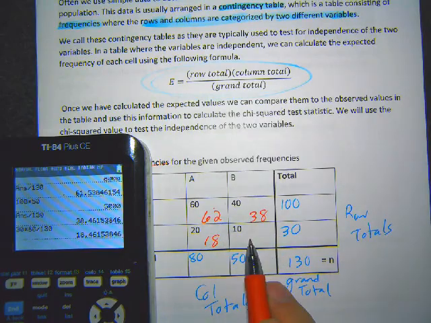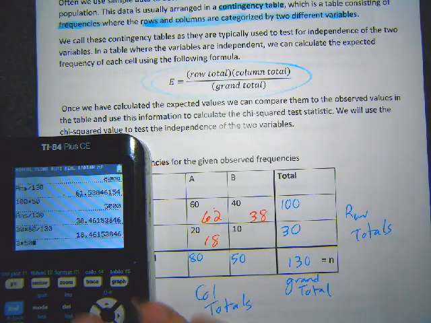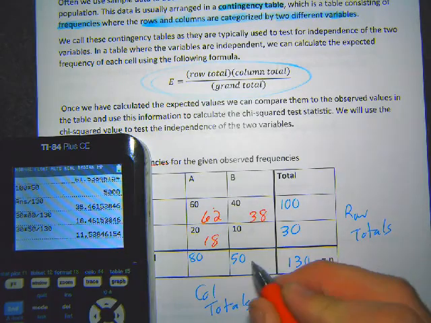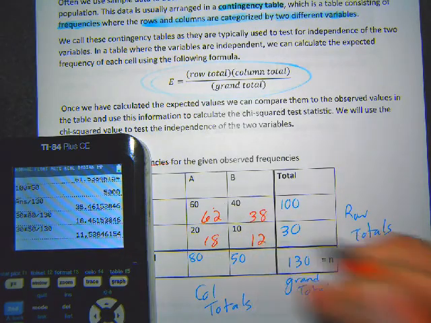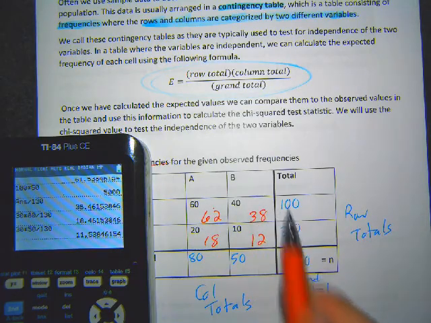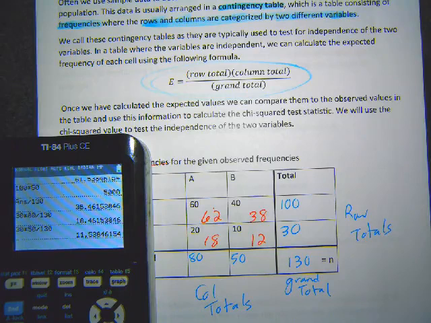And then this one is 30 times 50. Oops. Let's try that again. 30 times 50 divided by 130. And we get 11.5 or 12. So these should mostly get you the same amount here. So you see 18 plus 12 is 30. 62 plus 38 is going to be 100. There might be a little bit of error due to rounding, so you might be off by 1 or something. That's okay. But that's the idea.